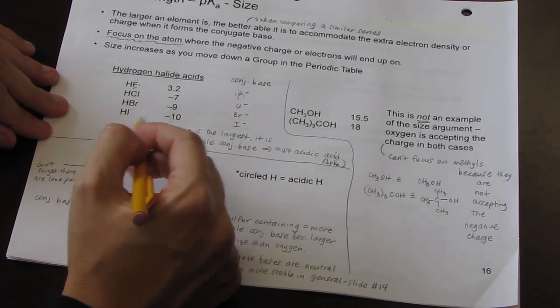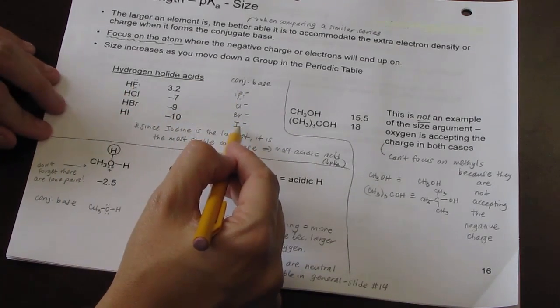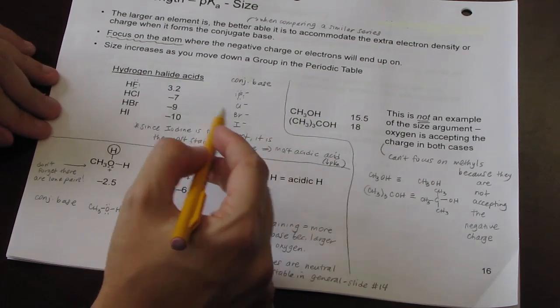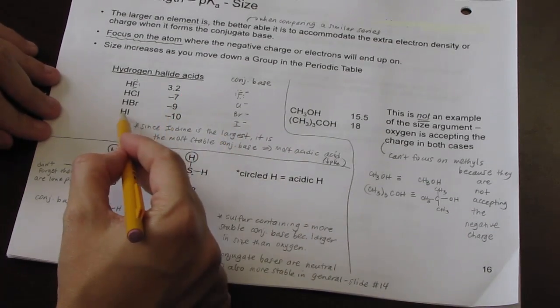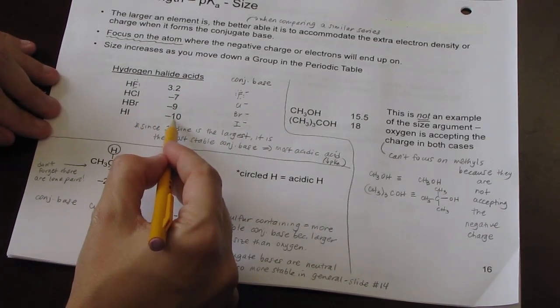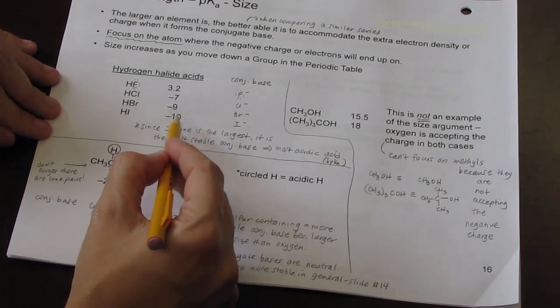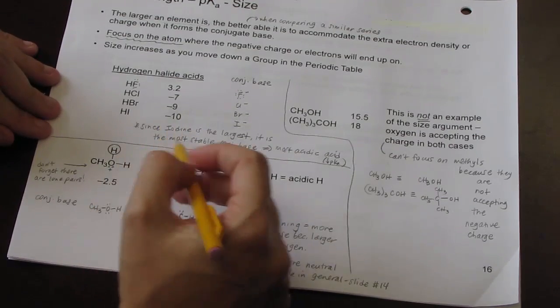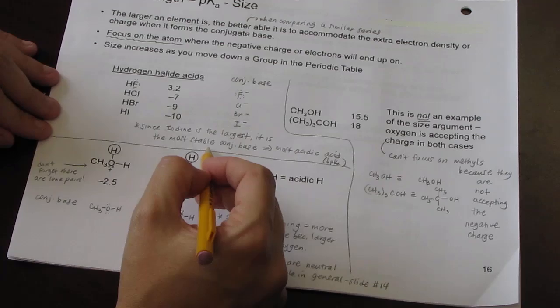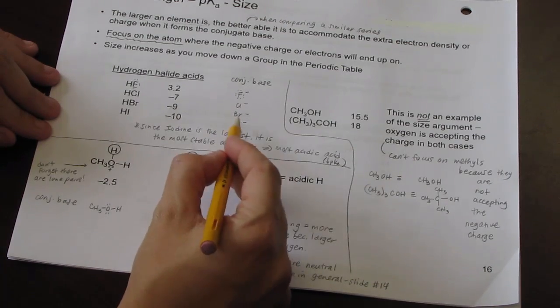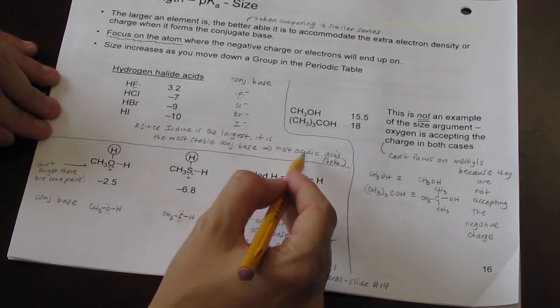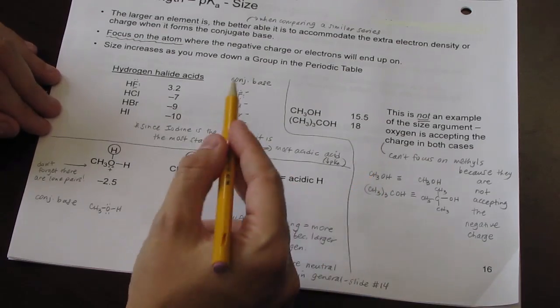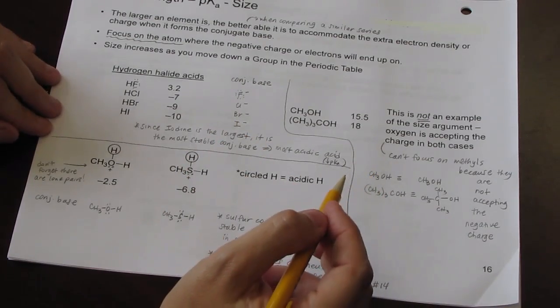If we write the conjugate base of all these, we see these 4 here. Of these, HI is the strongest acid because it's the most negative number. Since iodine is the largest, it has the most stable conjugate base, right here, which is the most acidic. So it relates to a size argument.